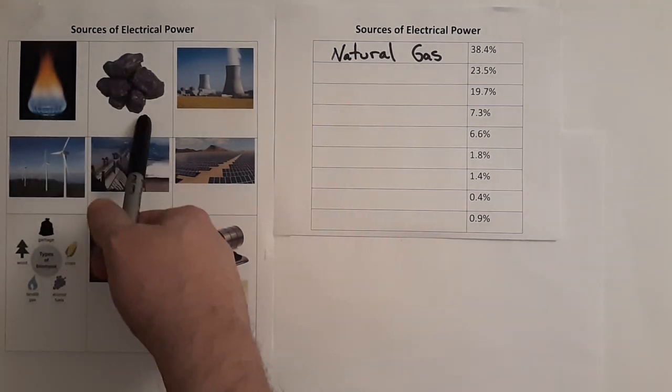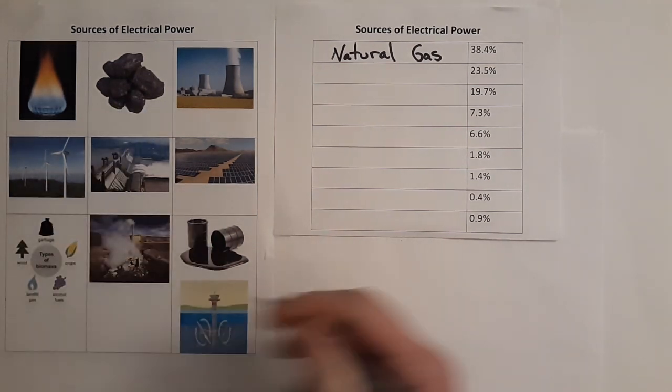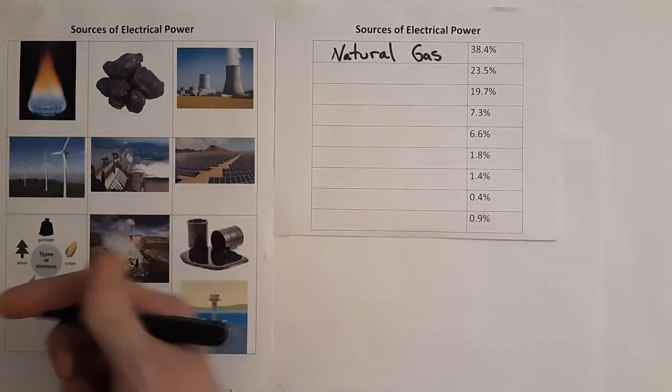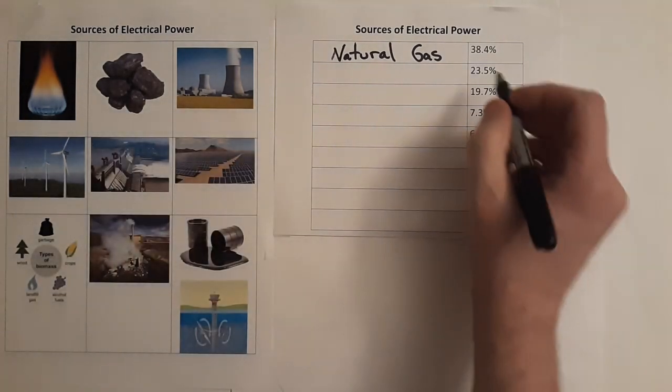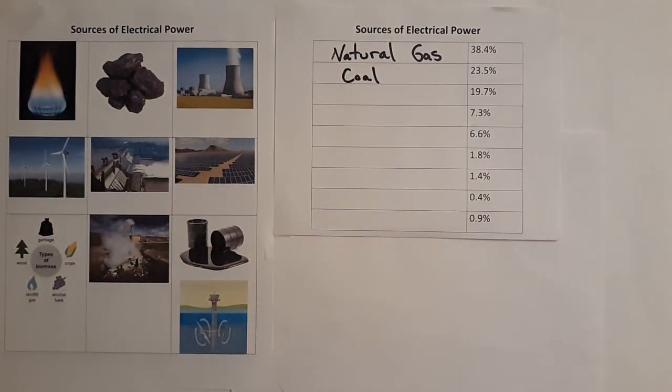Okay, next we have coal. Coal comes in a solid form, kind of looks like briquettes. It's a type of rock that can be burned. It's almost entirely carbon, and this is one that has been continually decreasing over time. Which is why here in the U.S. we're actually producing less carbon dioxide than we used to, simply by switching from coal to more natural gas. Because while they're both fossil fuels, they both produce carbon dioxide. Coal produces a lot more.